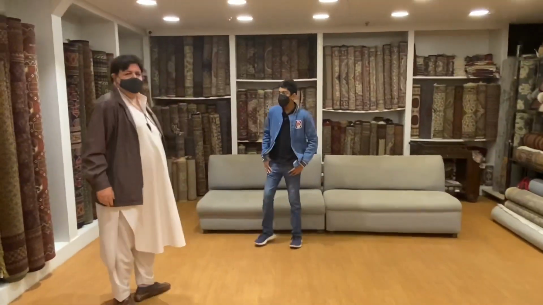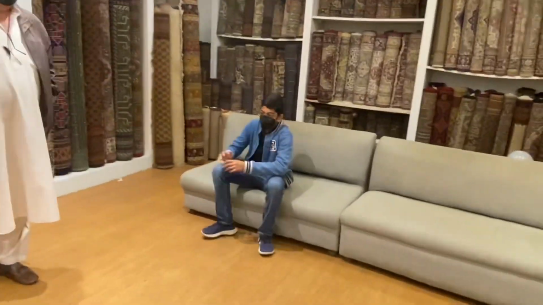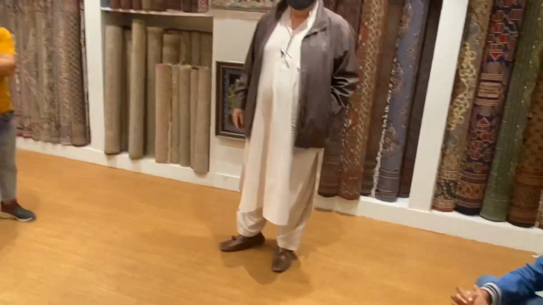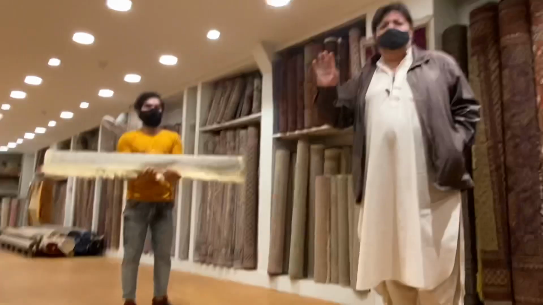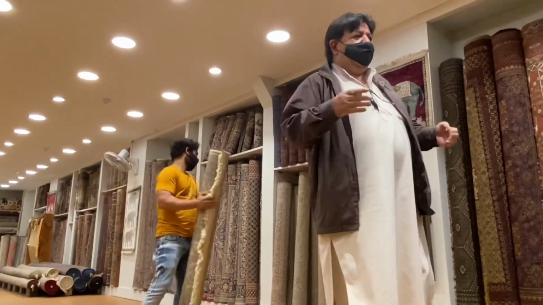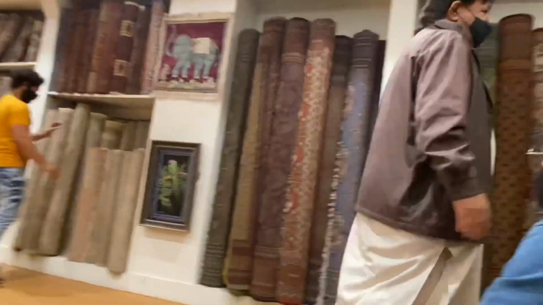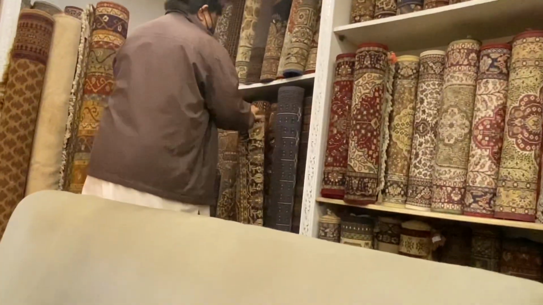Okay. Have a seat, please. There are 4 qualities in carpets. One is woolen carpet. That's a carpet like this here.